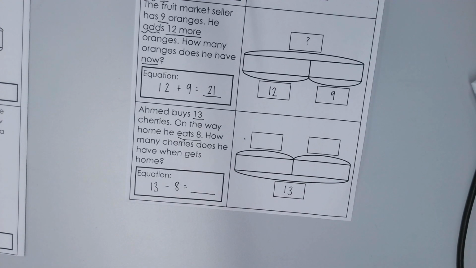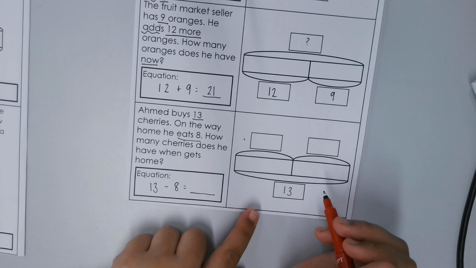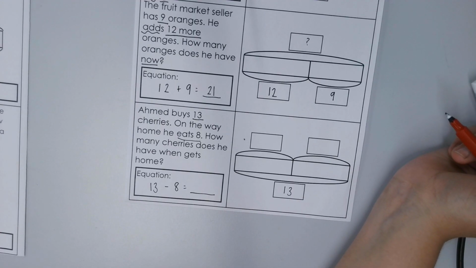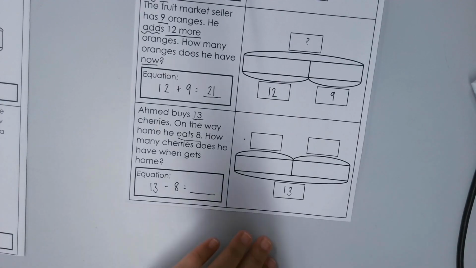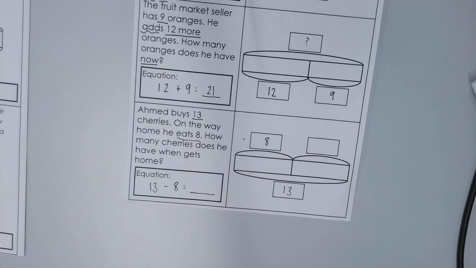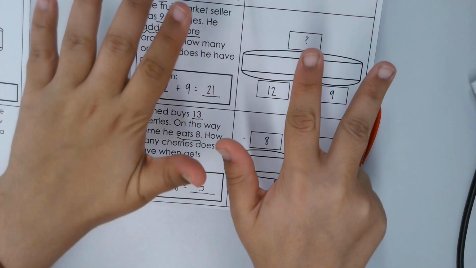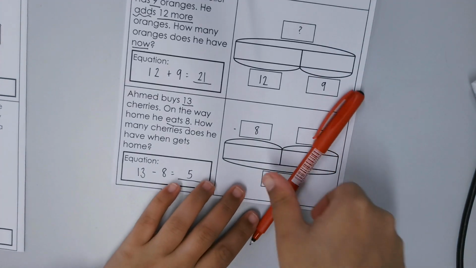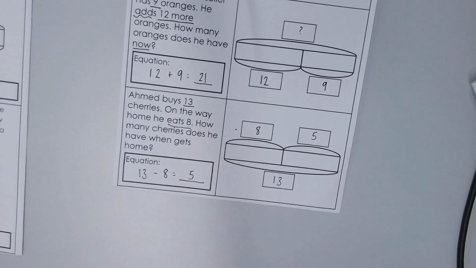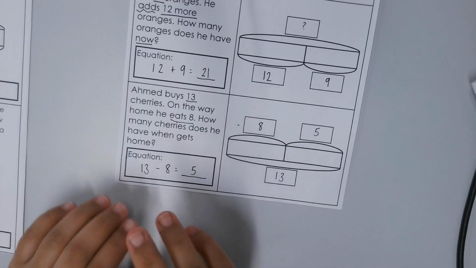Well, 13 take away 8. I know in one of my boxes I need to have 8. These boxes look around the same size to me. However, this one just looks slightly longer. I'm going to put an 8 there. 13 take away 8 is 5. I know that using my number bonds, or you can get 13 in your head. 8 fingers up. 13, 12, 11, 10, 9, 8, 7, 6, 5. My part is 5. My answer is 5. Ahmed has 5 cherries when he gets home.